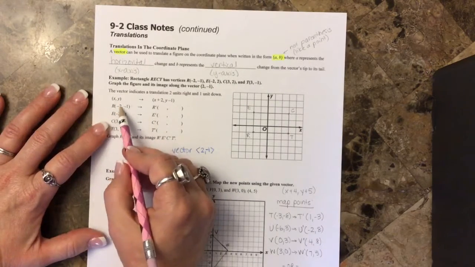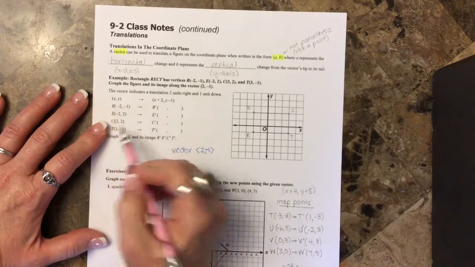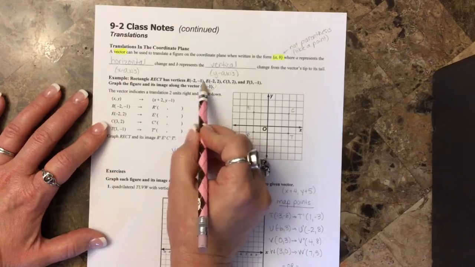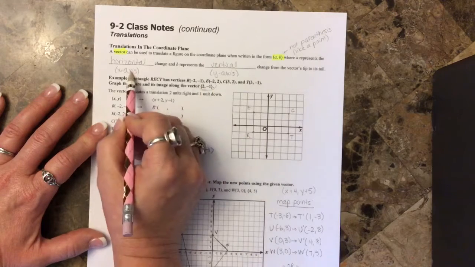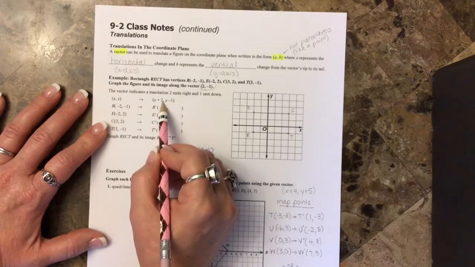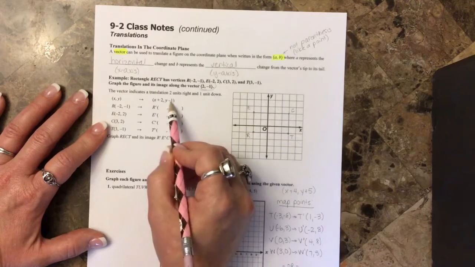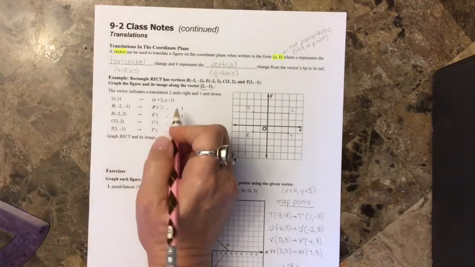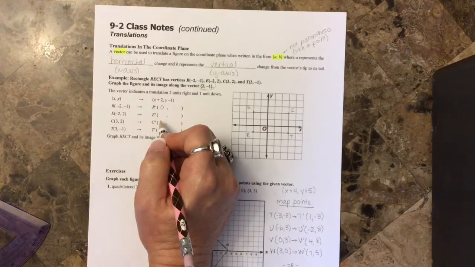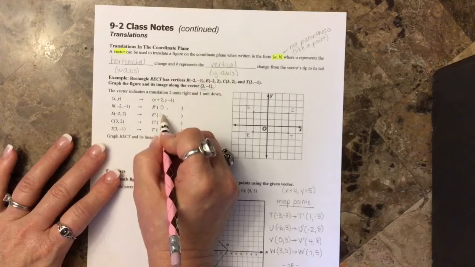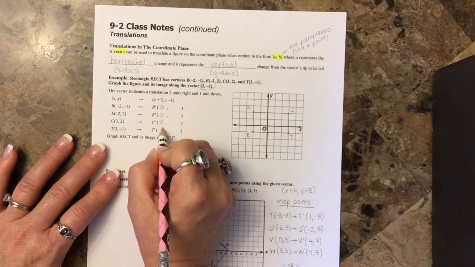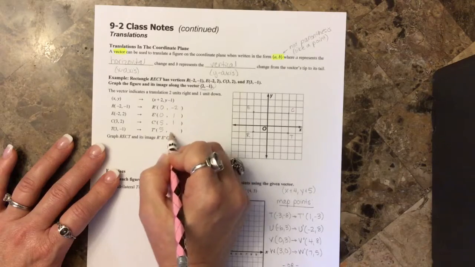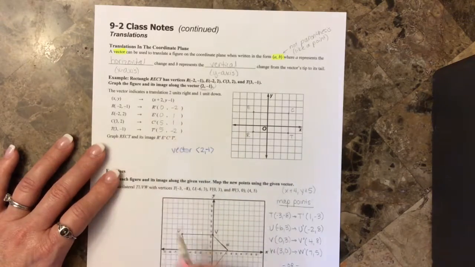So if I wanted to move this image, RECT, which I've drawn here, along the vector <2, -1>, 2 tells me I'm going to go, since it's positive, right 2. And since this is negative, it means I'm going to go down 1. So if we add 2 to all the x's, and then subtract 1 from all the y's, we get our new points, and this is mapping, okay?